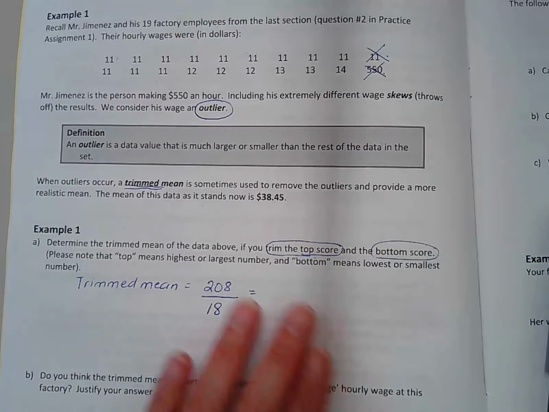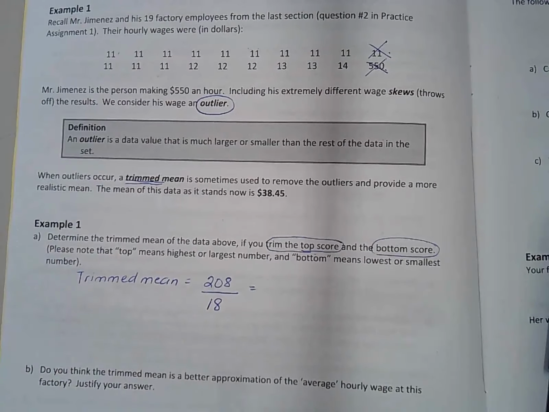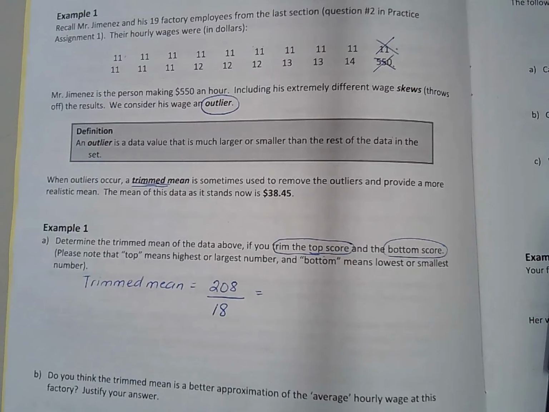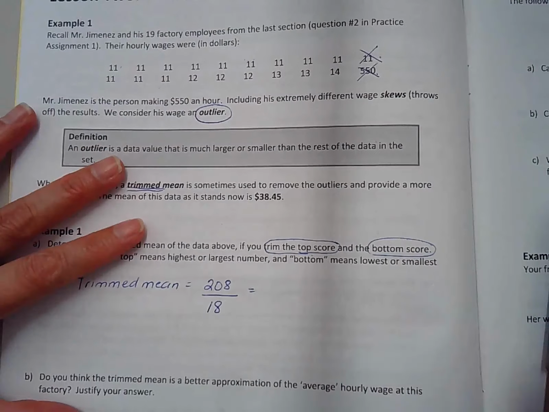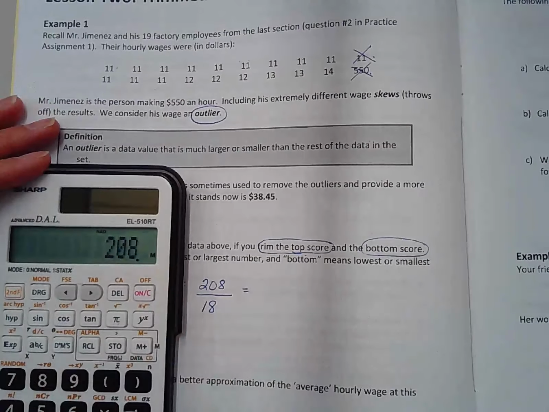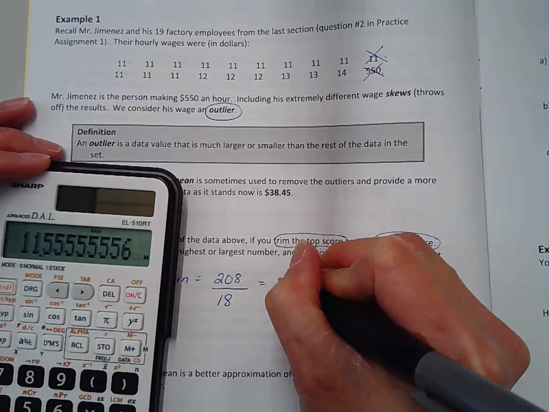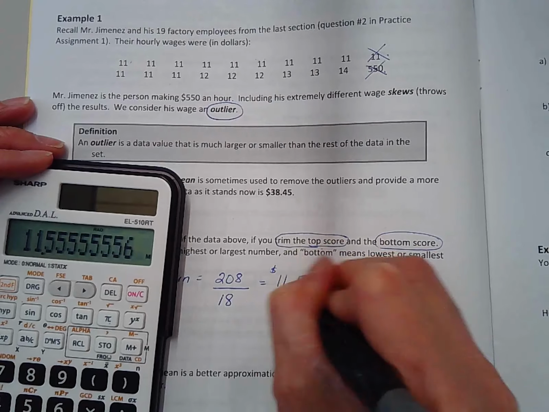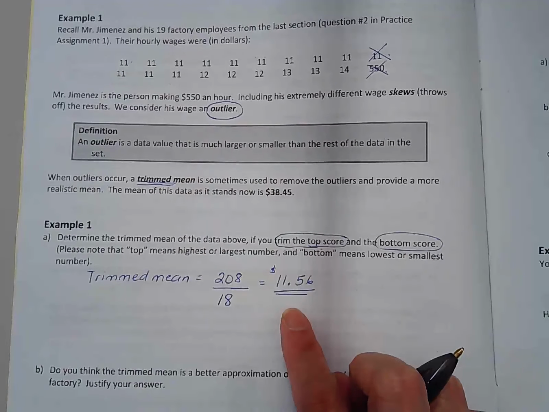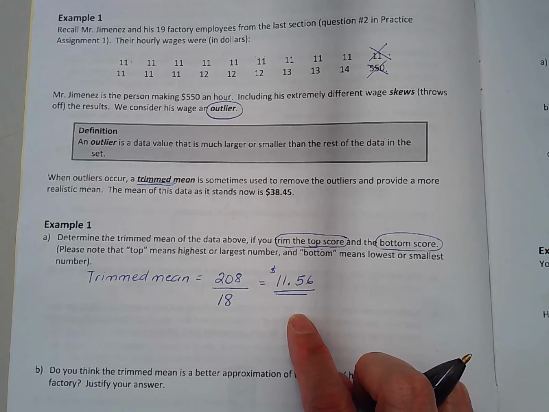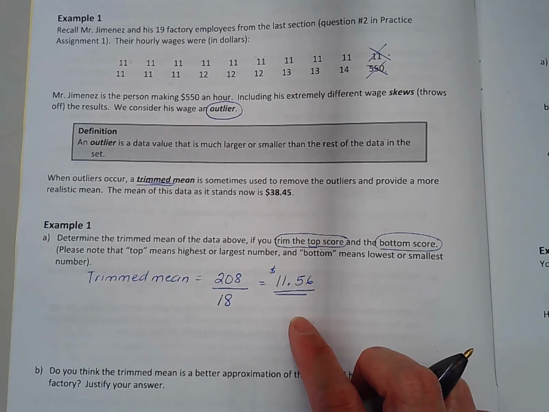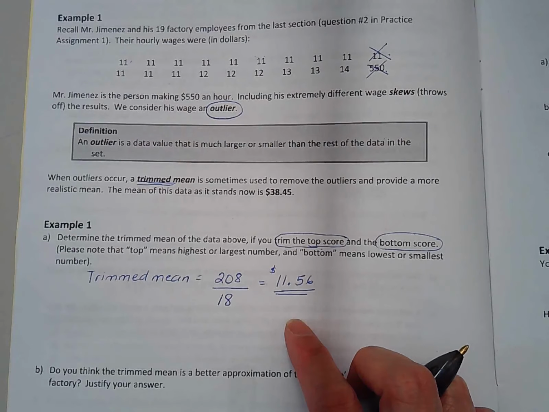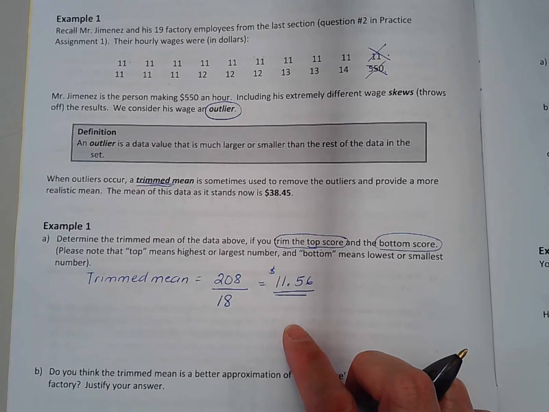Because it used to be 20 data, but now we trimmed the lowest and the highest, so now we're down to 18. So 208 divided by 18, that's going to give us an average trimmed mean of 11.56. So this one is a more realistic average for all of the people that work in this factory, $11.56.